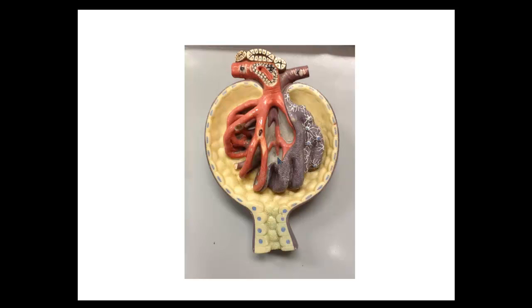So together, this structure on the outside is called the Bowman's capsule. You can see it has a capsule appearance to it, and then the tuft of capillaries inside of it is called the glomerulus. So this is the glomerulus. This is Bowman's capsule that surrounds the glomerulus. Think of it almost like the Bowman's capsule as a baseball mitt, with the ball being the glomerulus inside of it. So it completely wraps around it. And as plasma is squeezed out of these capillaries through the holes in the glomerulus, that fluid enters Bowman's capsule and starts to drain through a network of tubules that will eventually form urine.